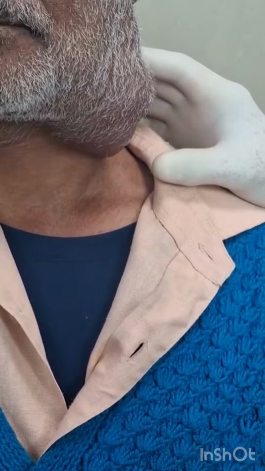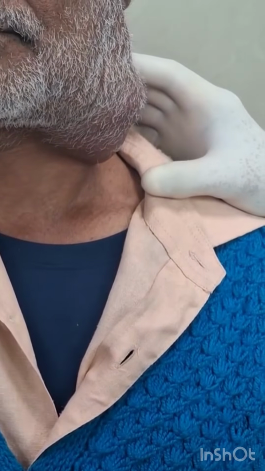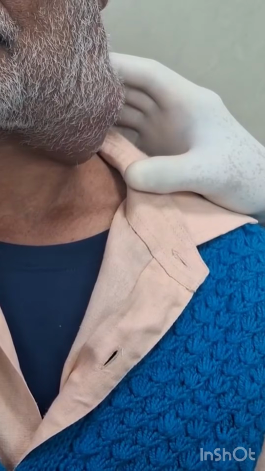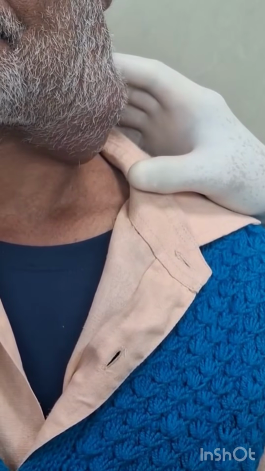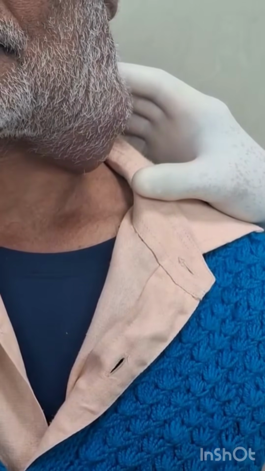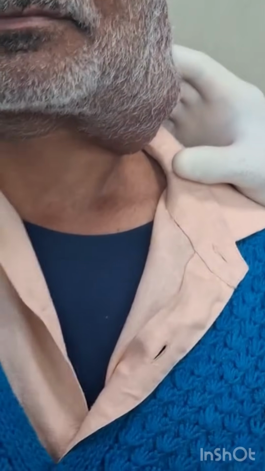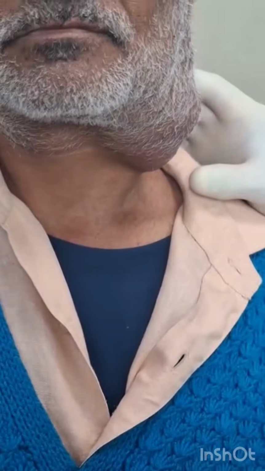So we have to think of the possibilities. The first possibility in this area is a lymph node which has become infected, and this may be because of some primary pathology in the oral cavity. That can be an infective pathology, or it can be a neoplastic pathology. In the history, there is a brief history of some oral ulcer which was biopsied, but it was found to be innocuous and it was not related to malignancy.